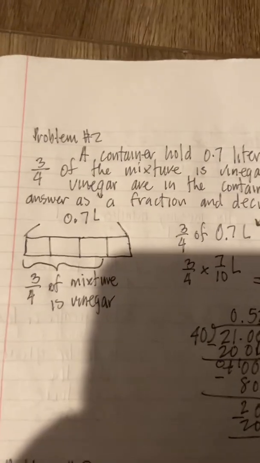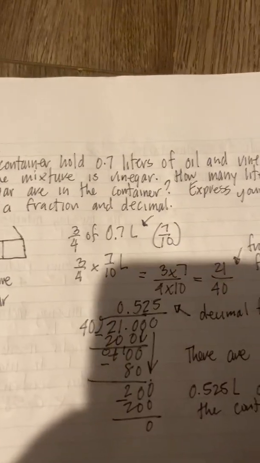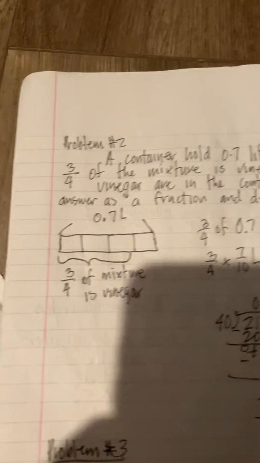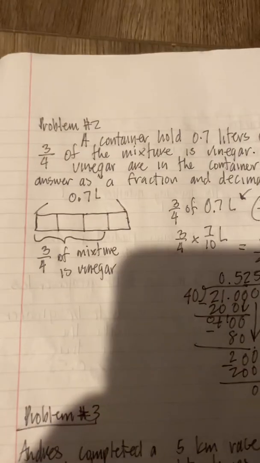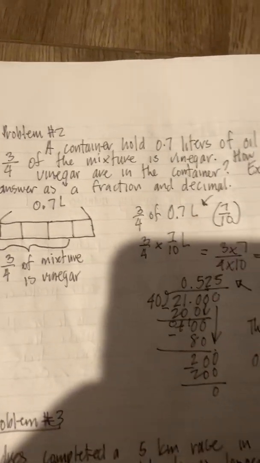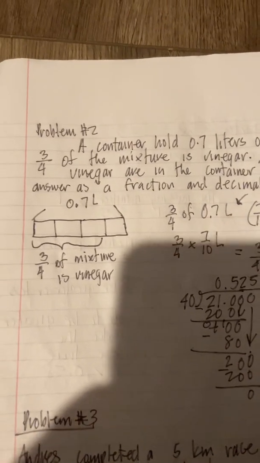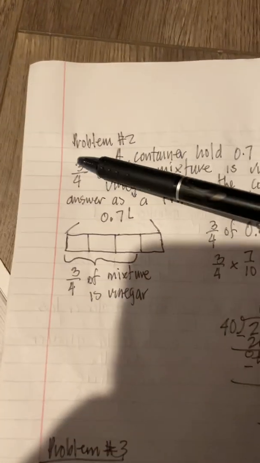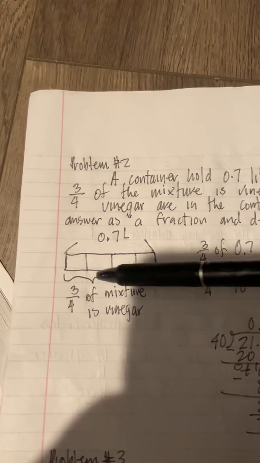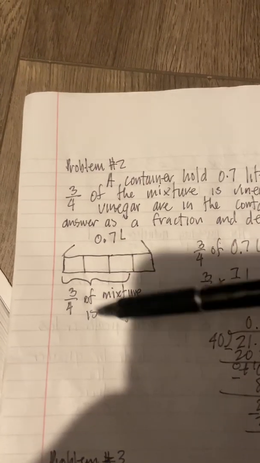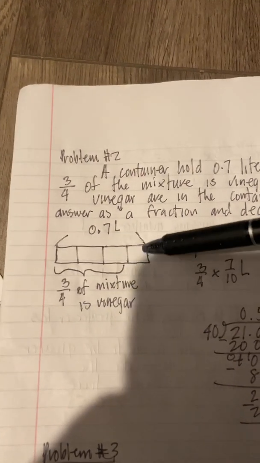Problem number 2. A container holds 0 and 7/10 liter of oil and vinegar. 3/4 of the mixture is vinegar. How many liters of vinegar are in the container? Express your answer as a fraction and a decimal this time. So since we have the fraction 3/4, I did my tape diagram in fourths, but I know that 3/4 of the mixture is vinegar. 1, 2, 3. So 1/4 would be the oil.